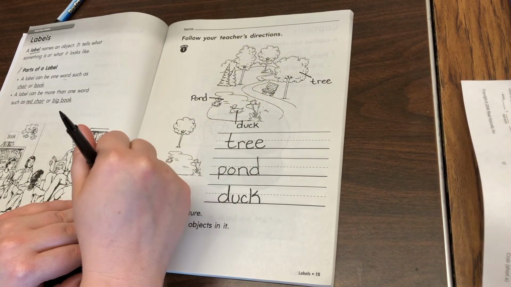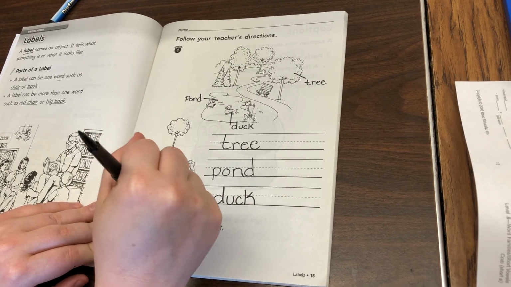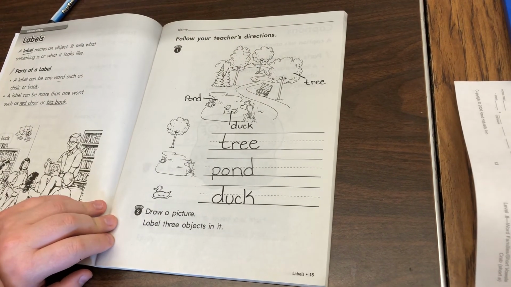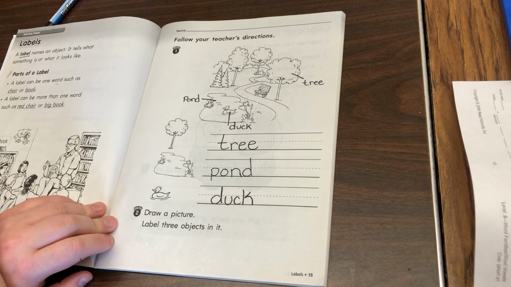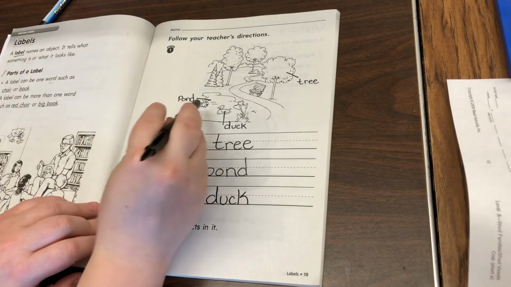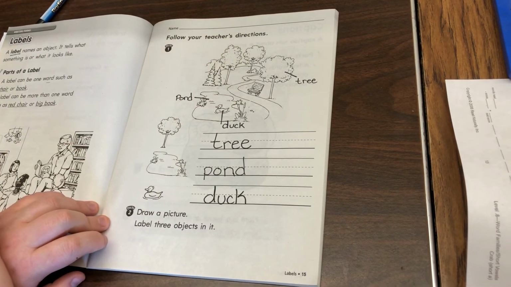But I want you to practice labeling objects in your picture. And remember, this week we are working on nouns, so all of your labeling are all going to be nouns.